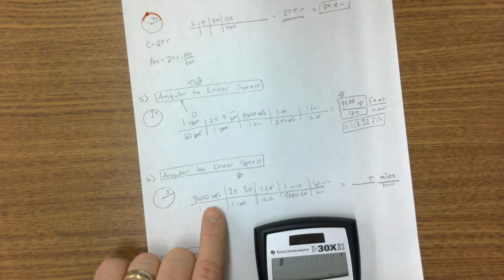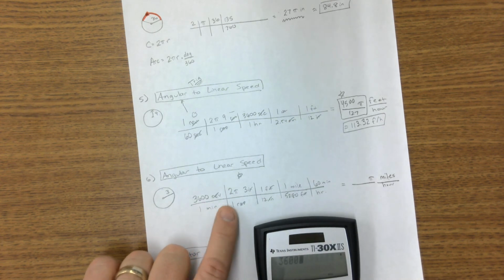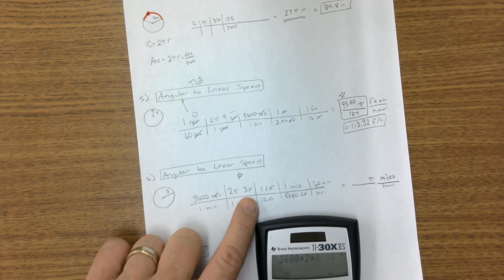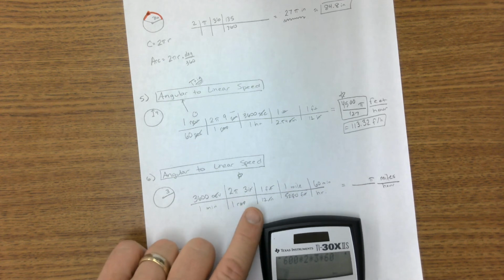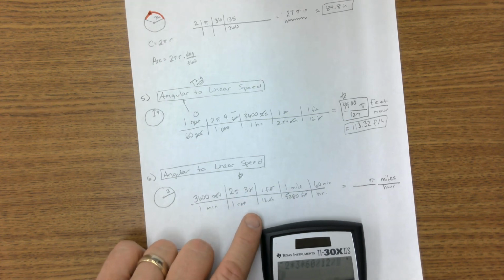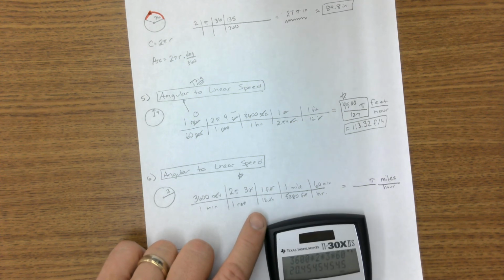I think I typed it in wrong. Let me go back over this. 3,600 times 2 times 3 times 60. Divide by 12. Divide by 5,280 feet. And that looks a lot better.